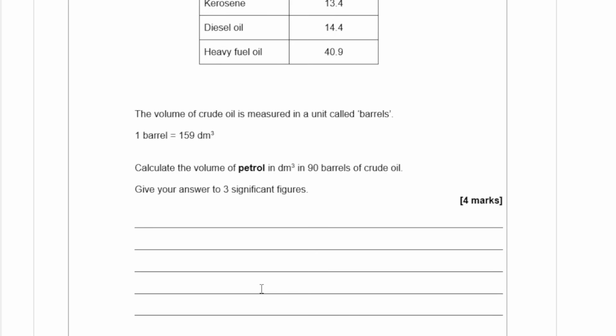The volume of crude oil is measured in a unit called barrels. 1 barrel is equal to 159 decimeter cube, which is basically 159 liters. Calculate the volume of petrol in decimeter cube in 90 barrels of crude oil. Give your answer to 3 significant figures.